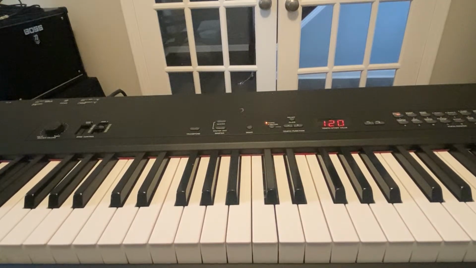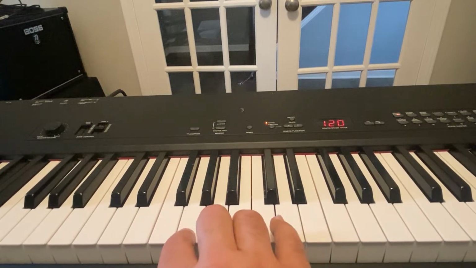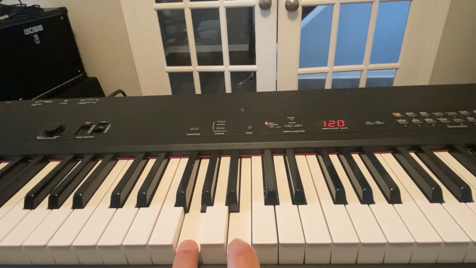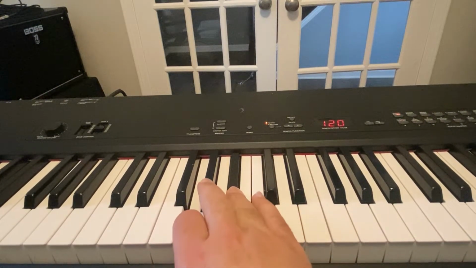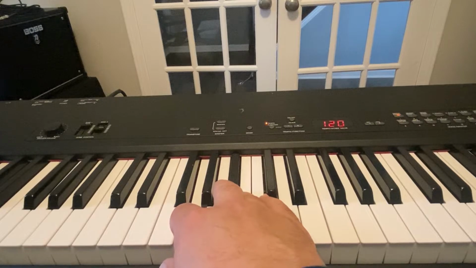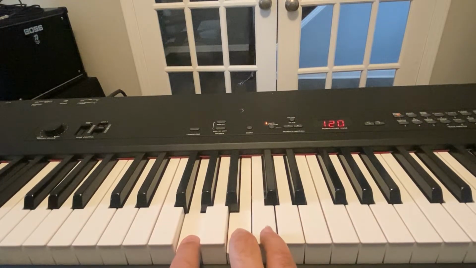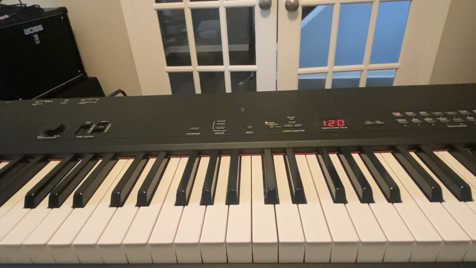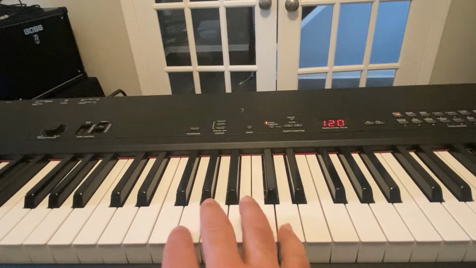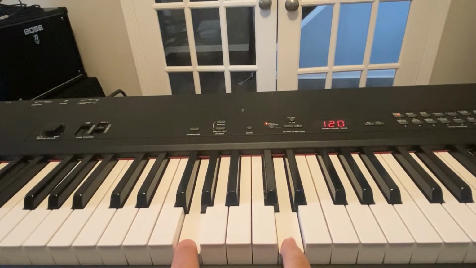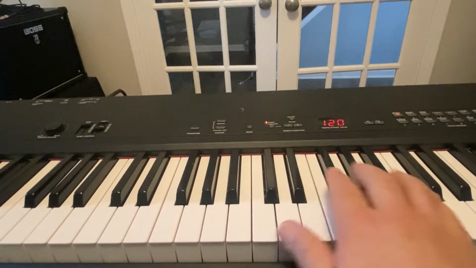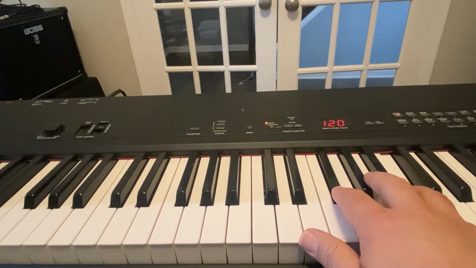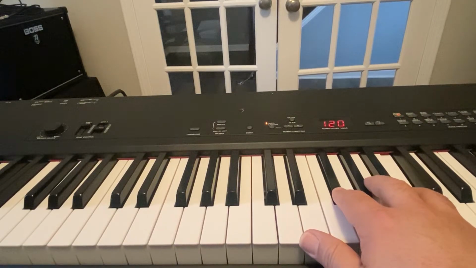If we were on G and we lowered that B to a B flat, now we would have G minor instead of G major. The third identifies the chord as major or minor. The fifth really just hangs out as perfect for the whole scale until we get to the seventh, because then it becomes a diminished fifth.